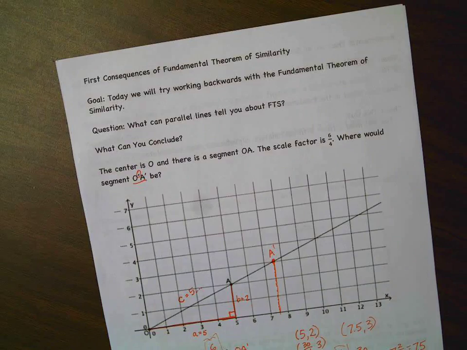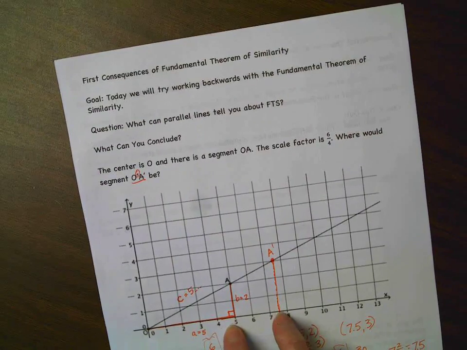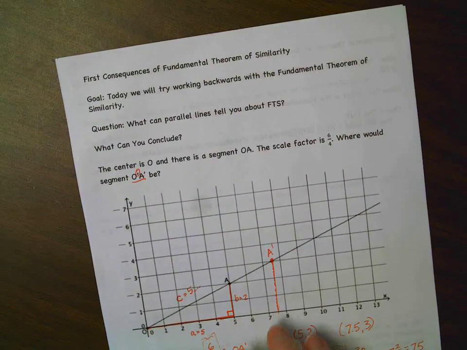All right, kiddos, that's all I have for you today. Hopefully you're starting to see and understand the fundamental theorem of similarity. These two lines are similar because they are parallel. The only difference is they're different in size.